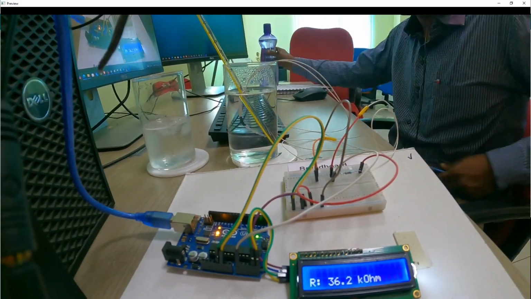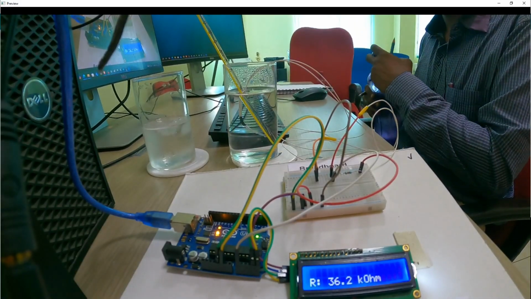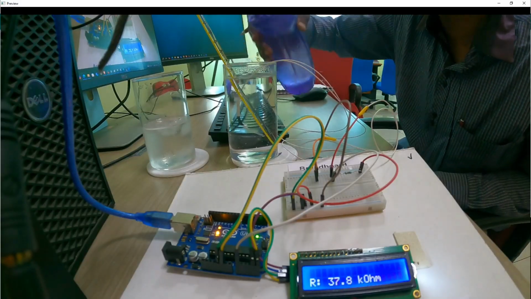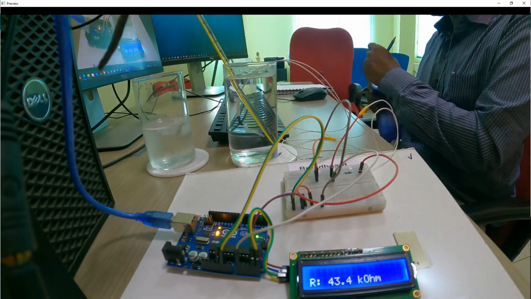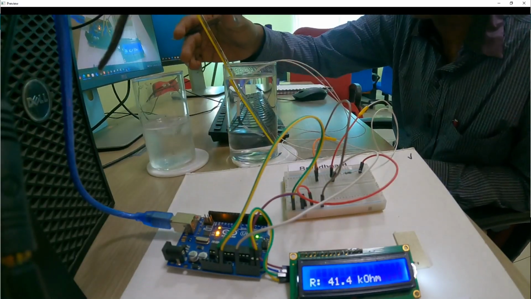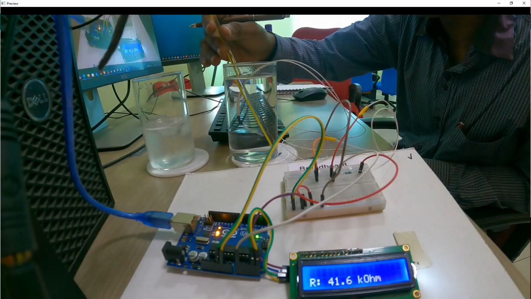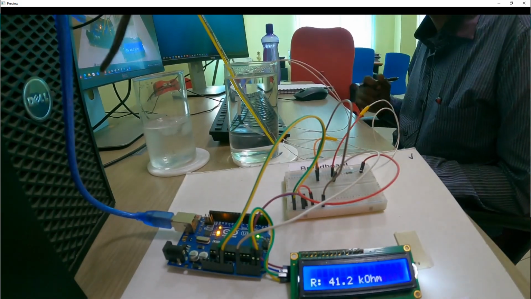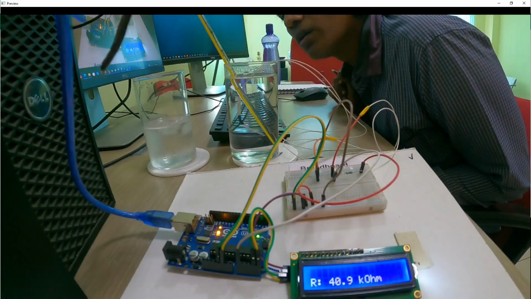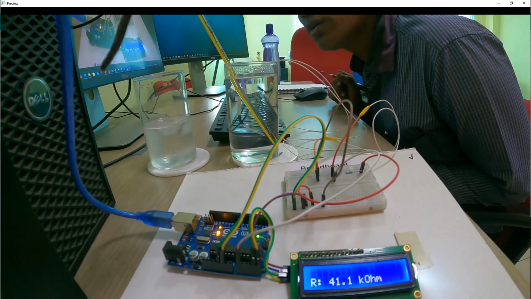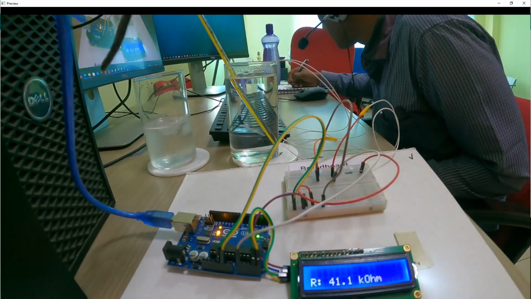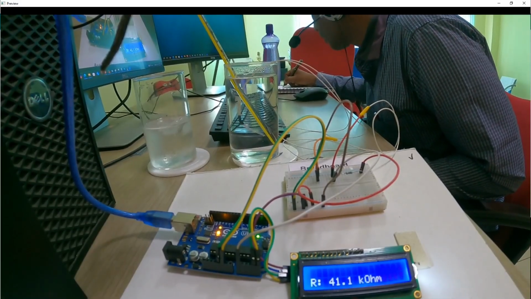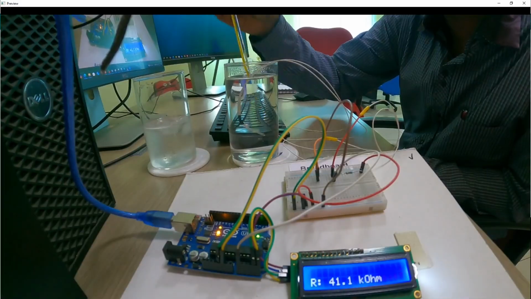I have to get the readings at a wide range of temperatures in order to make a plot between the resistance and the temperature. So I am adding some more water to this. As I add the water, the temperature has now gone to 39 degrees Celsius, and the resistance is 41.1 kilo ohm. Now let me move the thermometer to the ice water.